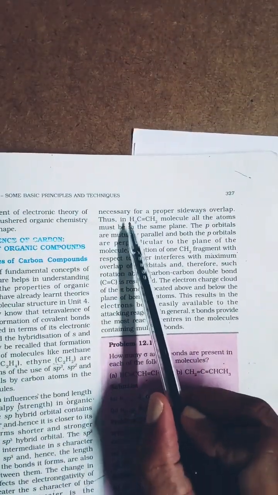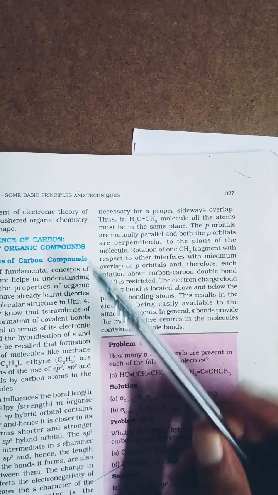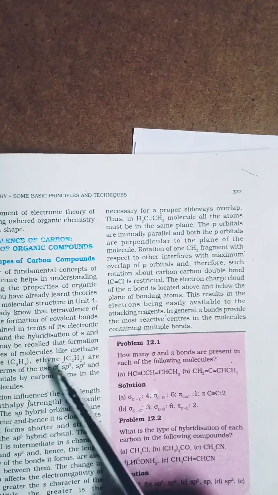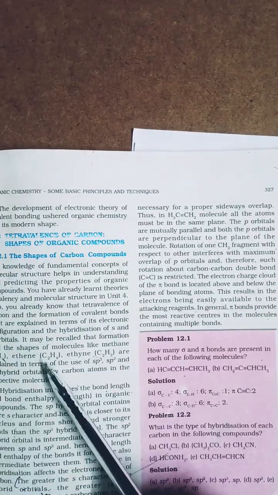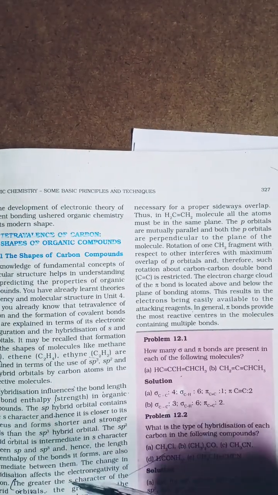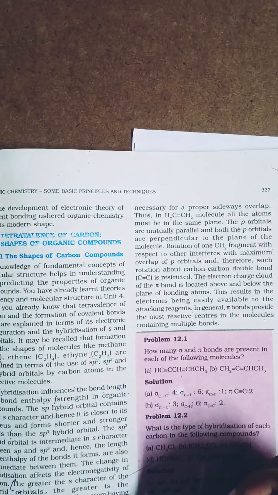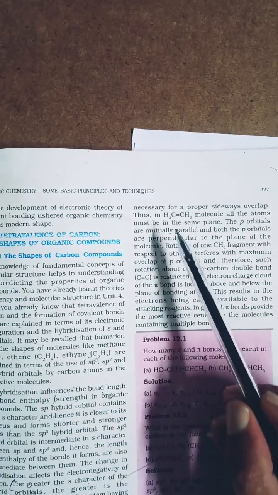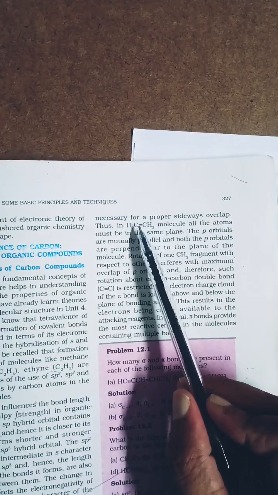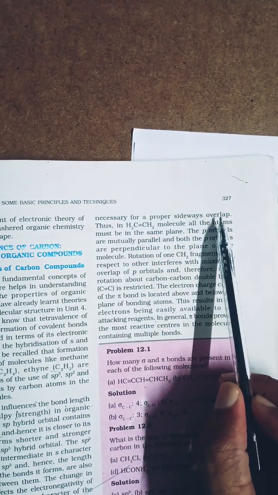That is what we discussed in sp2 hybridization, taking the example of ethene. The same thing: parallel orientation of the two p orbitals on adjacent atoms is necessary for a proper sideways overlap.